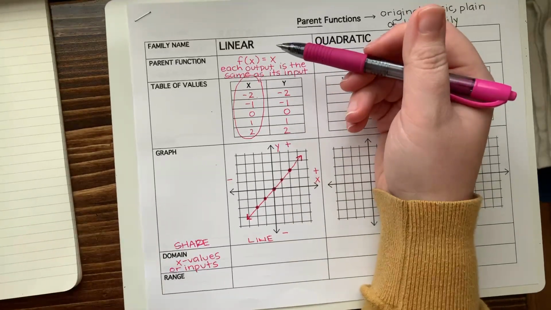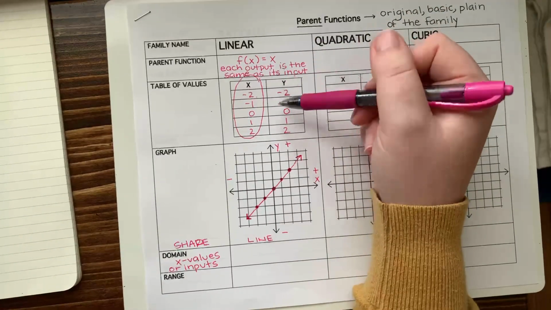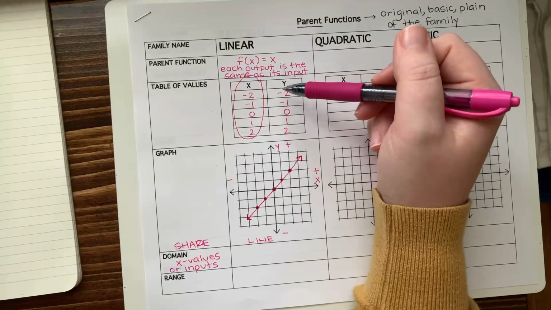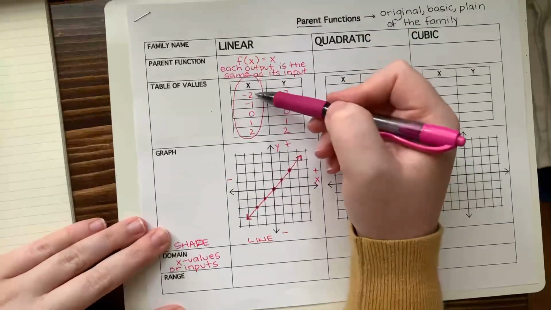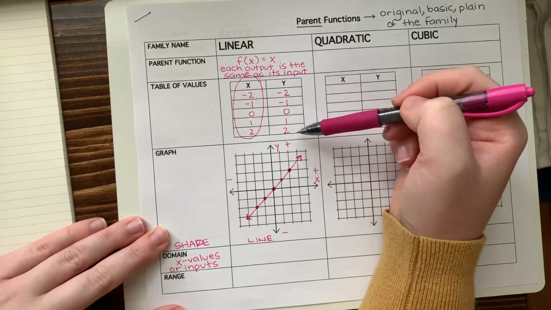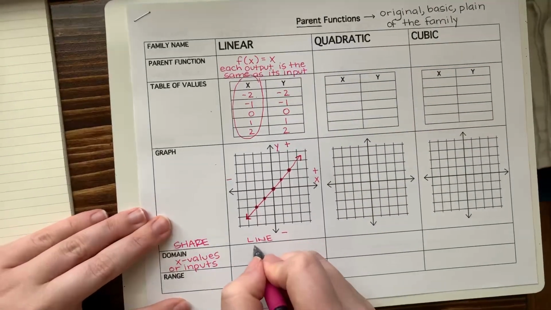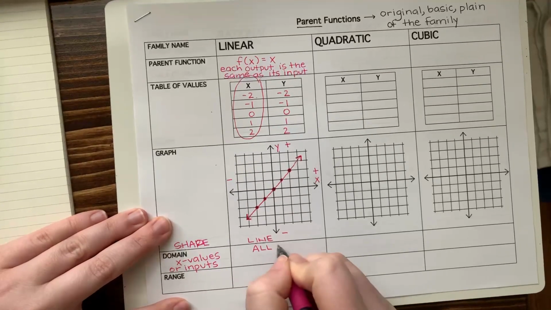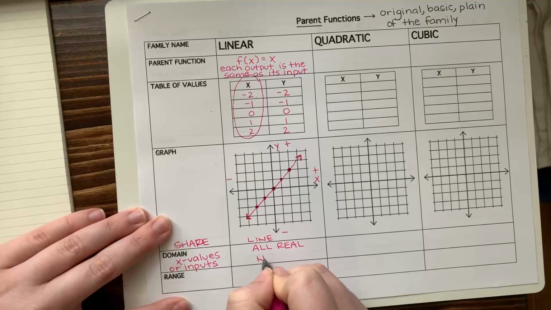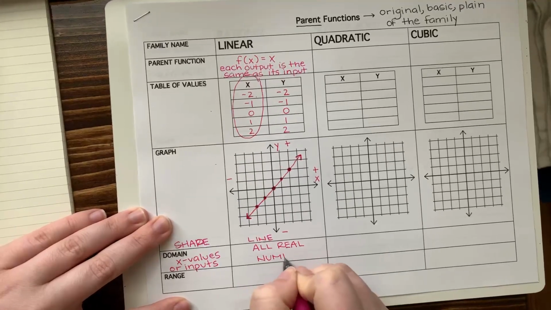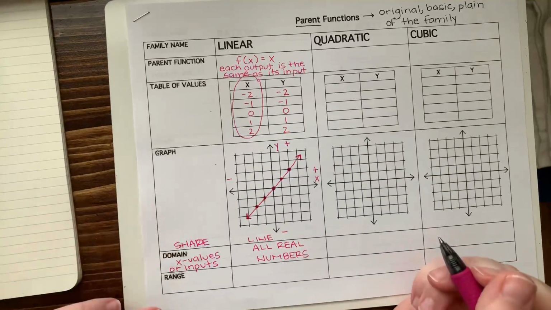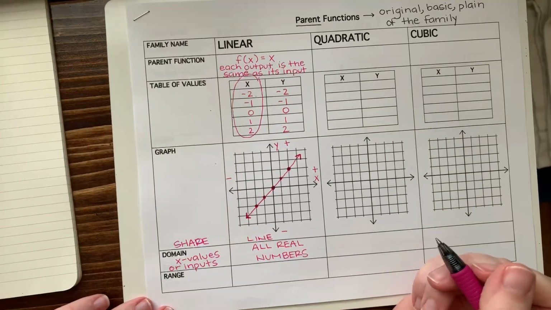And if we think about it, just to make sure, I could input fractions and I'll get that same fraction. I can input decimals. And so what this means is if I see negatives, 0, and positives, and I was able to get outputs for all of those, then my domain is all real numbers. If I can input all of those different types, then it's all real numbers.